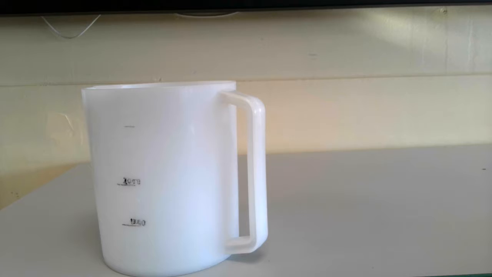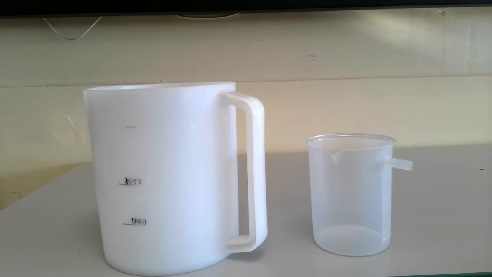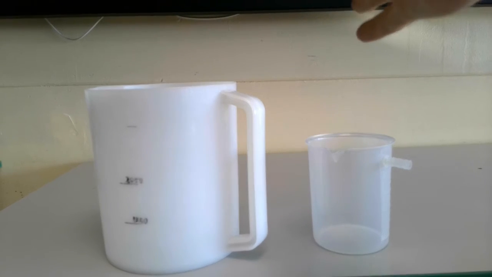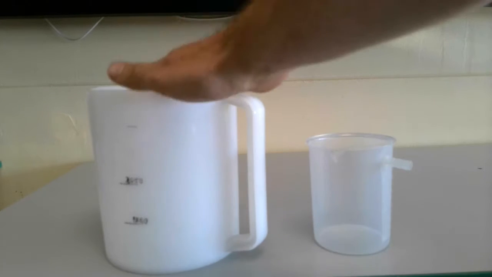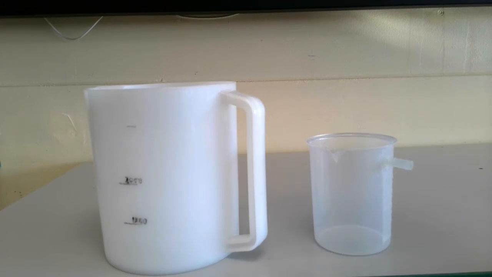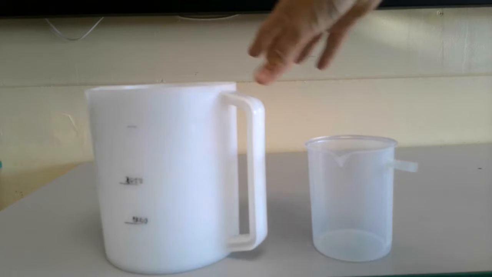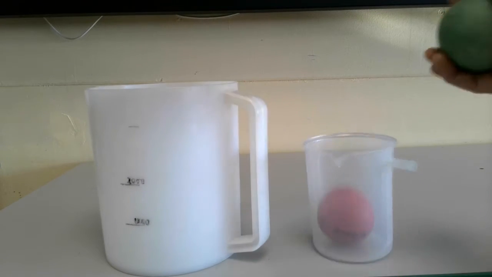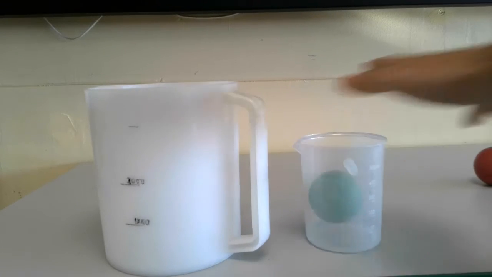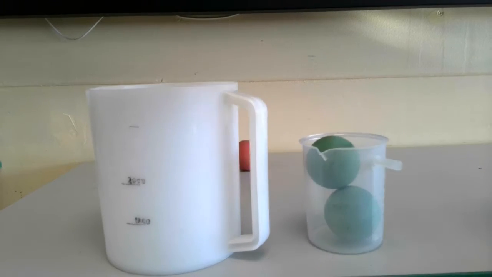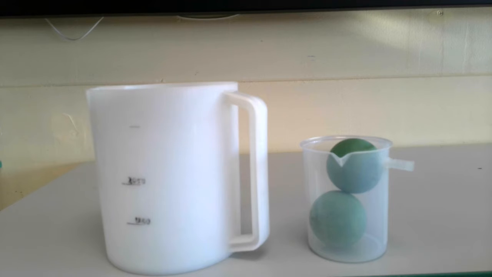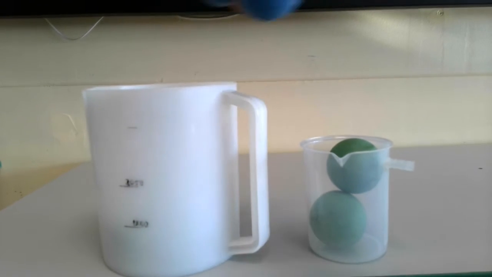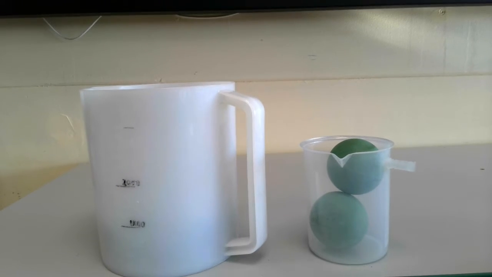So here I have two containers. This is a small one, this is a large one. We might say this is small or large, small volume, large volume, or we might say this has a small capacity and a large capacity. Capacity is how much you can hold. So this one here has a very small capacity. I've put two balls in and it's full already. This large one has got a really high capacity. It can hold absolutely loads of these balls before it is full.